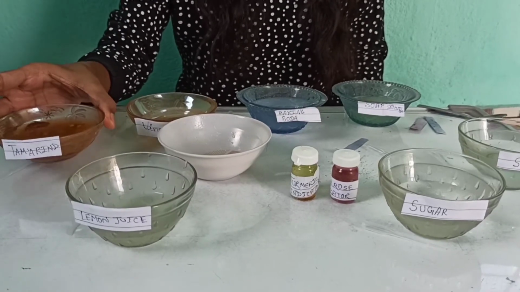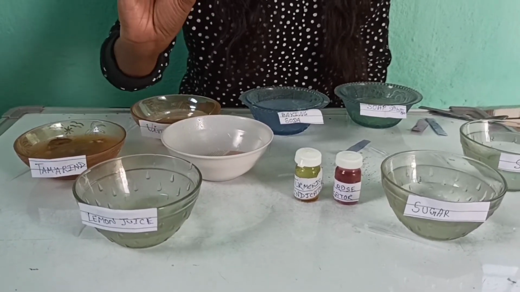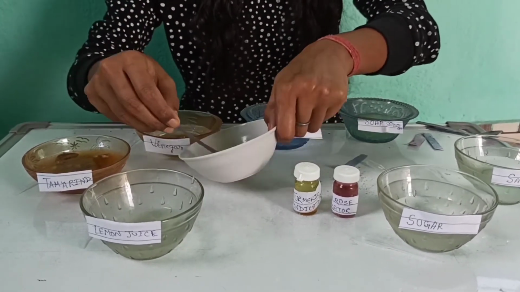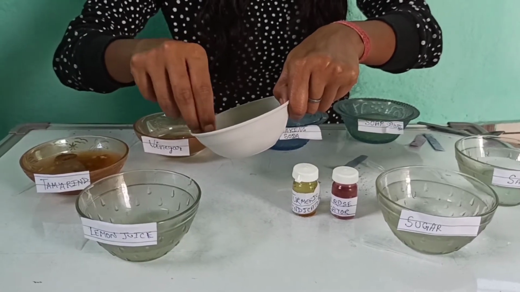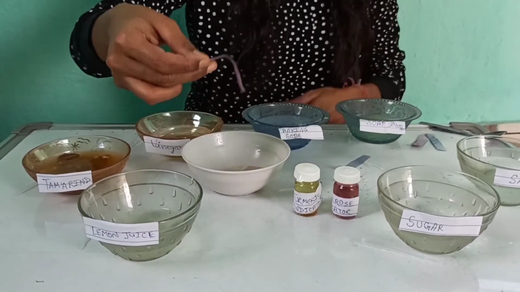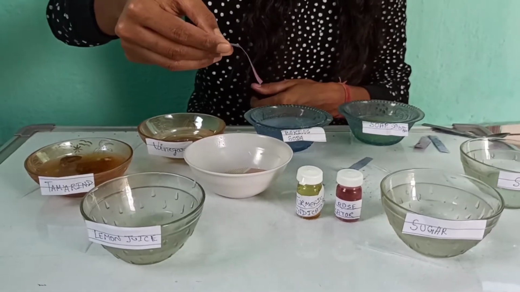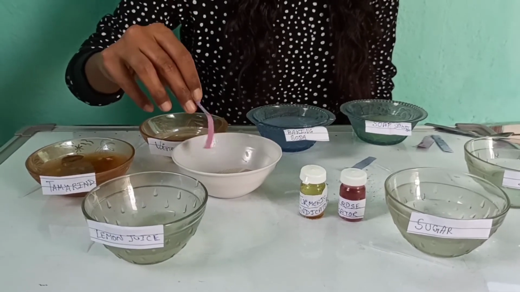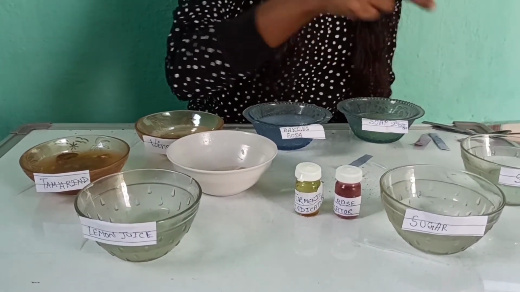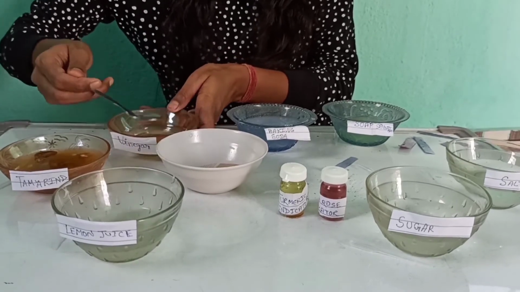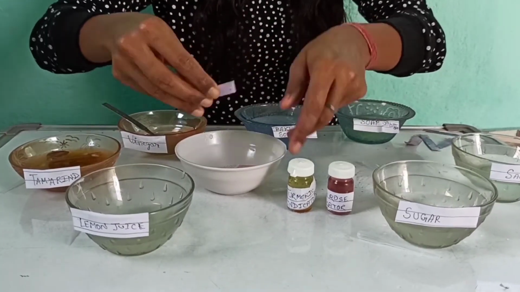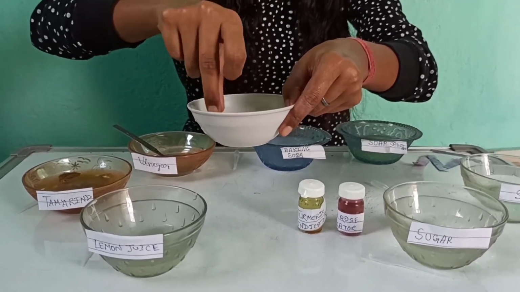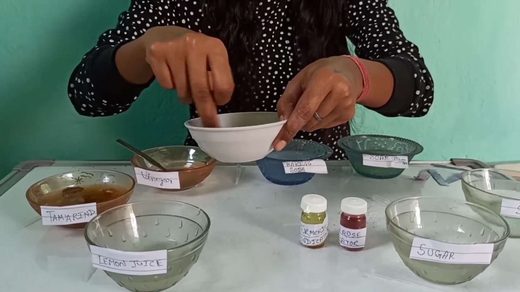Now we have taken this tamarind solution here. Now we'll put this litmus paper in and try to see whether it is changing the color or not. So let us try. Again you can see the color of this litmus paper has turned from blue to red. It means this tamarind consists of acid in it. So this is also an acid. So vinegar here, and then again we'll test. You can see here this blue litmus is changing into red. So this vinegar also consists of acid. So this is also an acid.